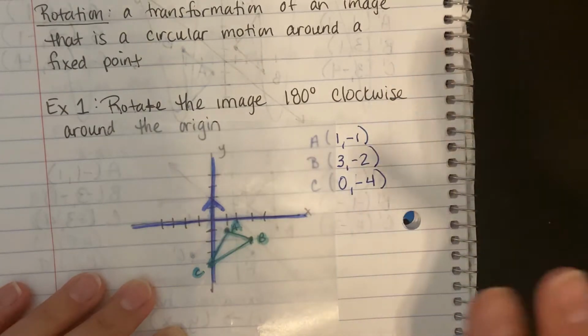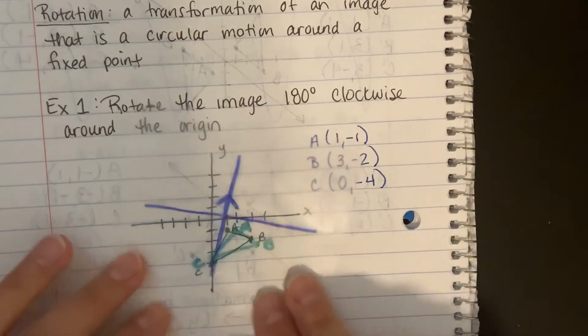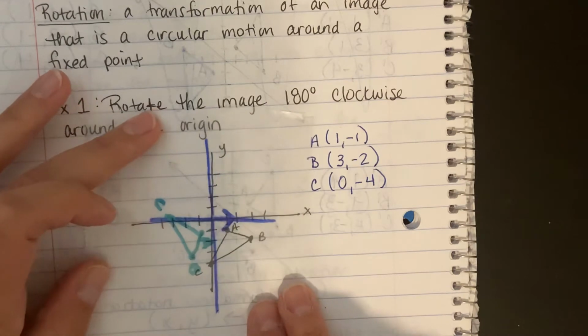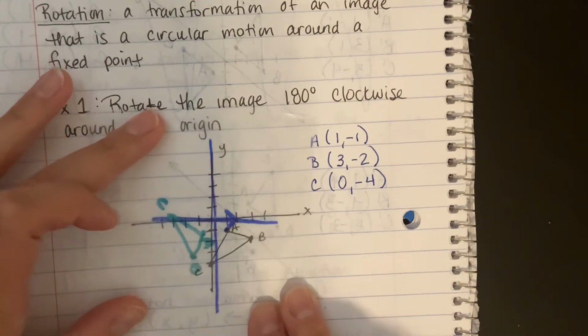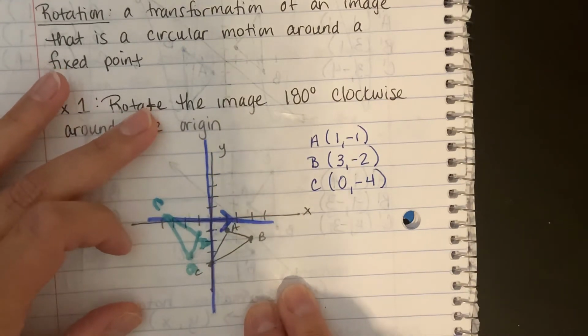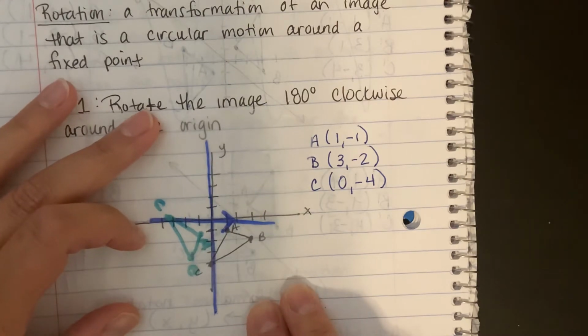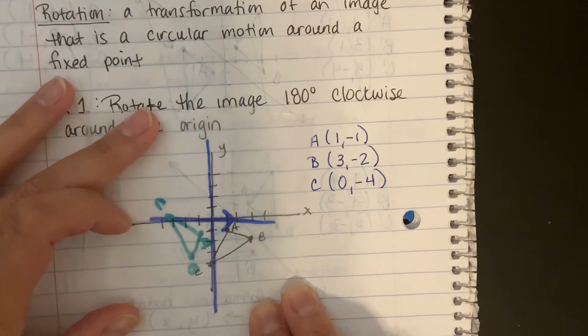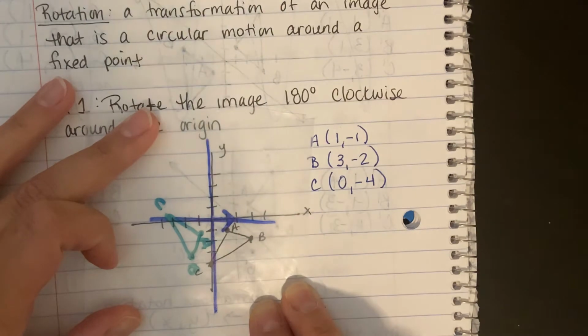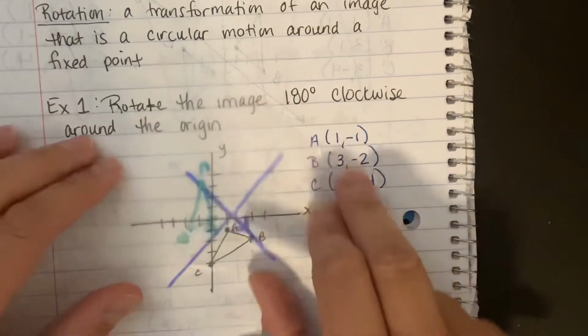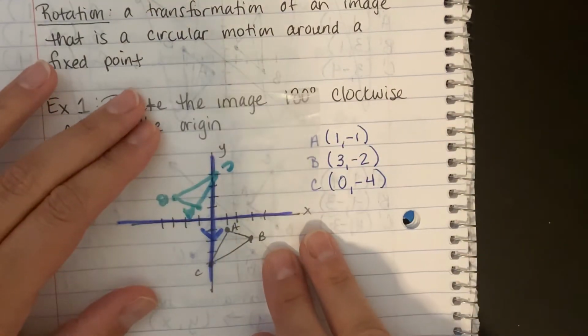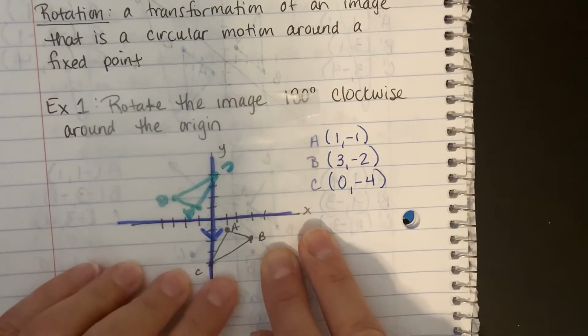Remember I said that's like you facing backwards. So not to the side, that would be 90 degrees. If I asked for 90 degrees clockwise, oh man, I'm like the worst drawer here. It's never lining up. 90 degrees would be right there, clockwise, but I'm gonna go 180. And it's going to be right there.